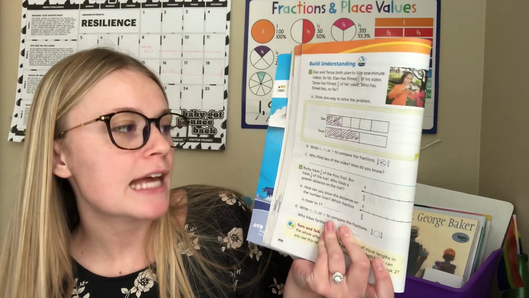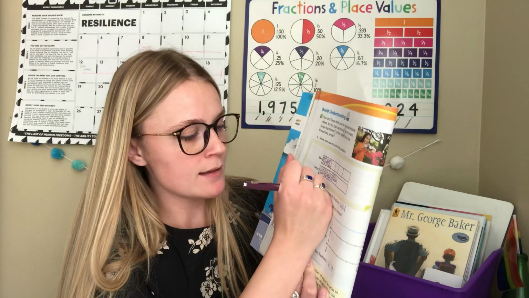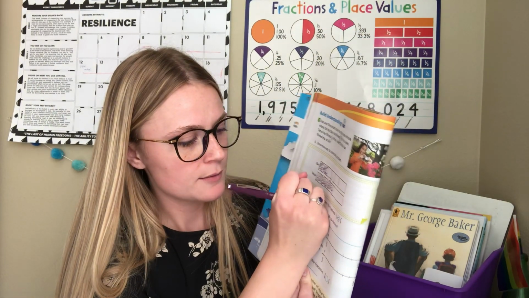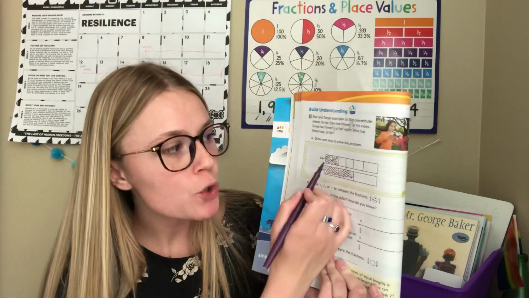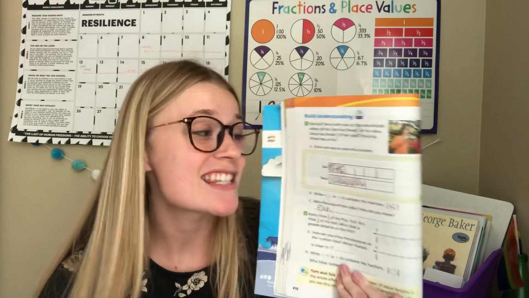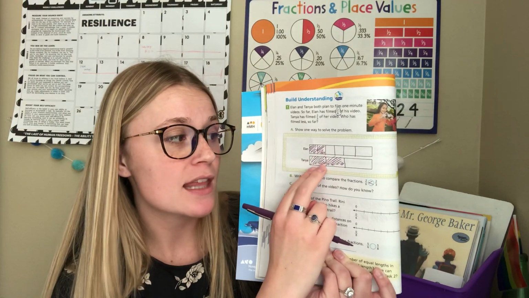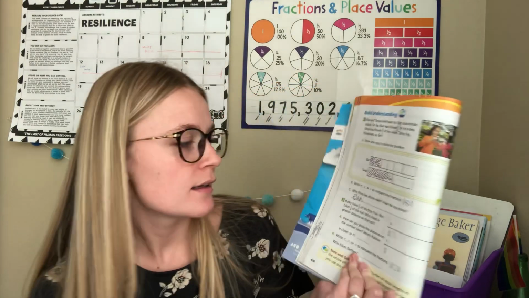Who films less of the video? Ellen. And how do you know? Well, because 2/6 takes up less space than 2/3 does.